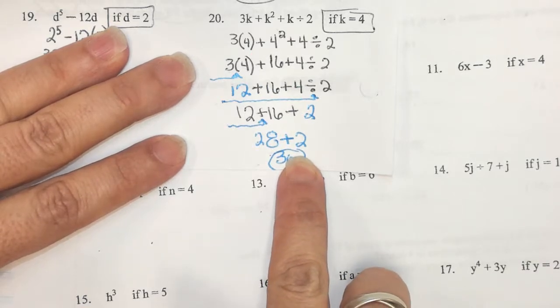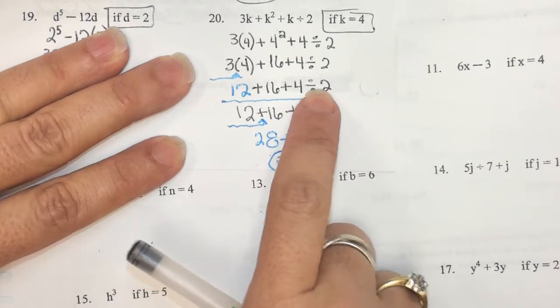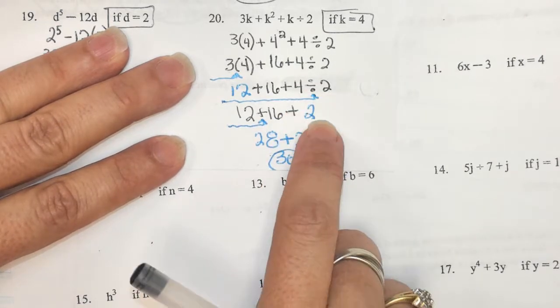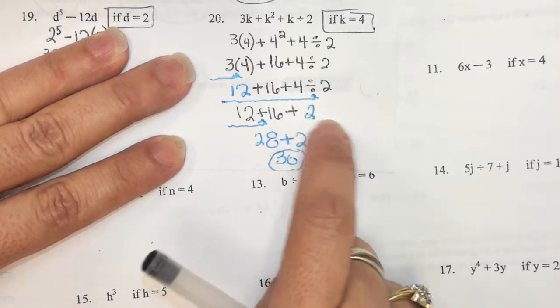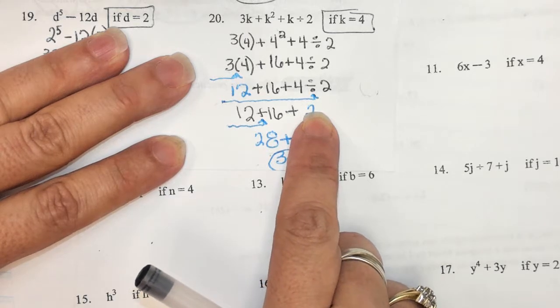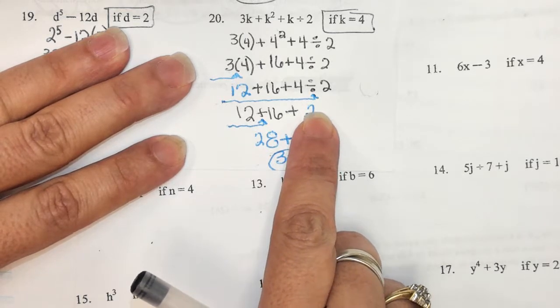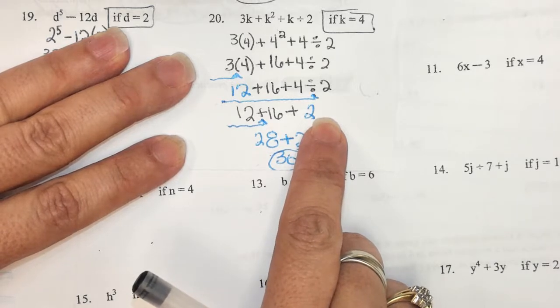What math teachers do is we grade per step. So maybe up here, instead of saying 4 divided by 2 is 2, maybe you said 4 divided by 2 is 1. That teacher might only take off 1 or 2 points. Instead of you making a 0, they'll let you have like maybe a 48 out of 50 or a 45 out of 50.